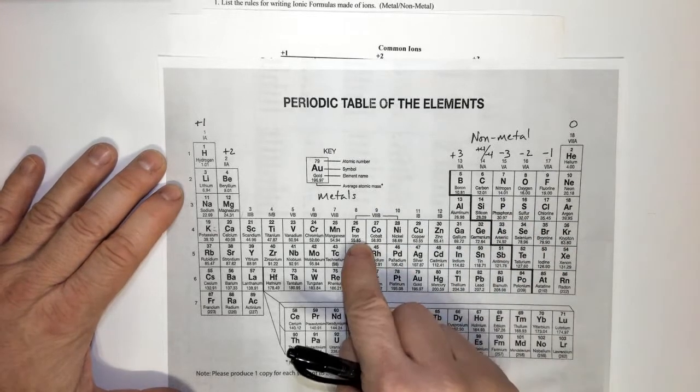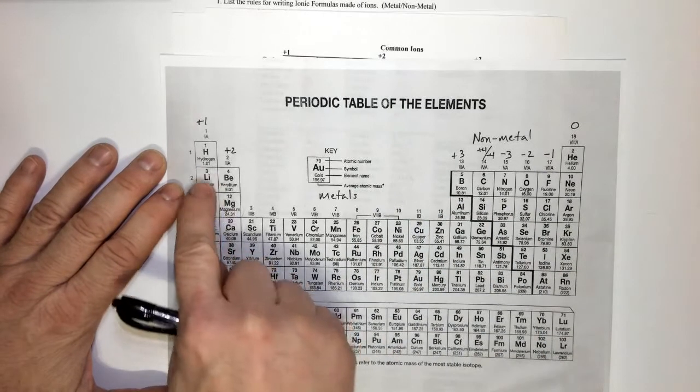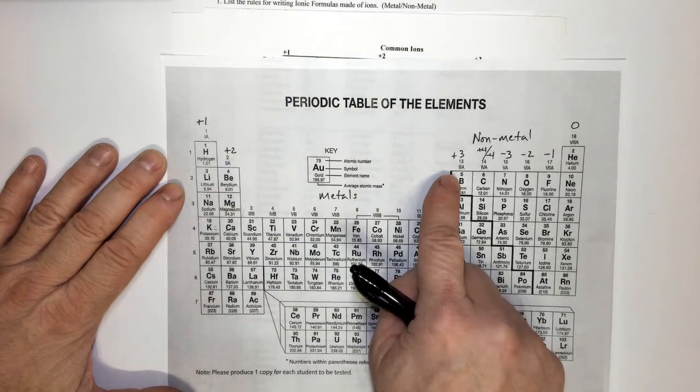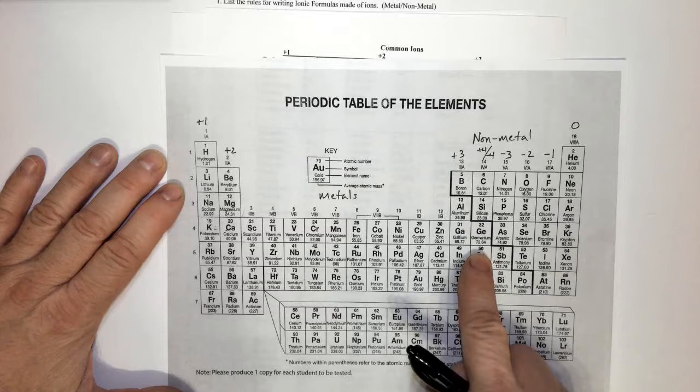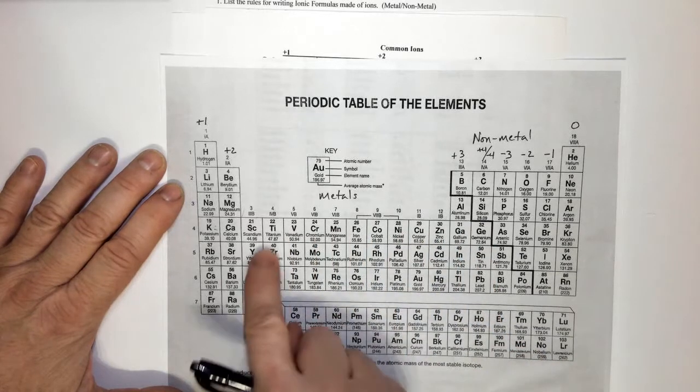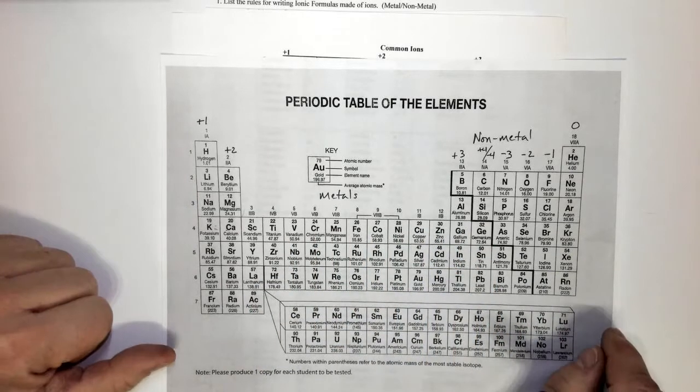Non-metals, metals, there's a separation. These like +1, +2, and +3. These like -1, -2, and -3, and this one falls right in the center. These are transition metals, and they have various charges.